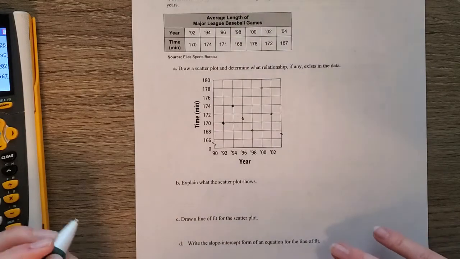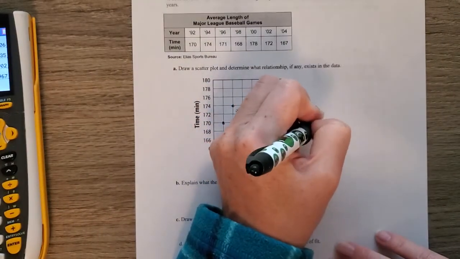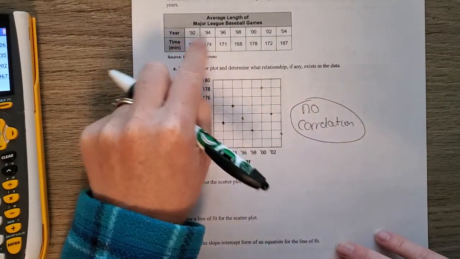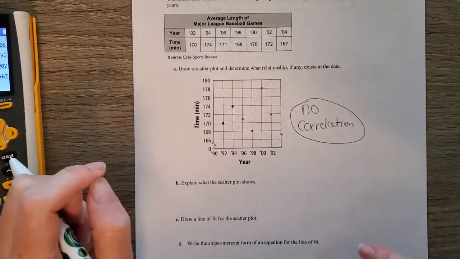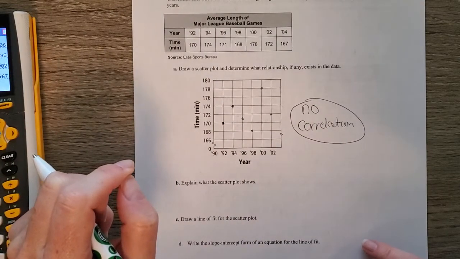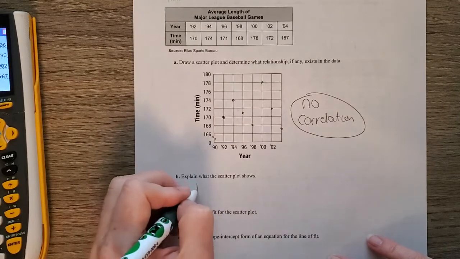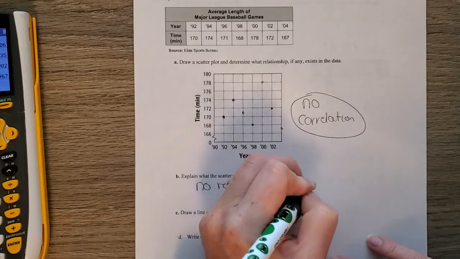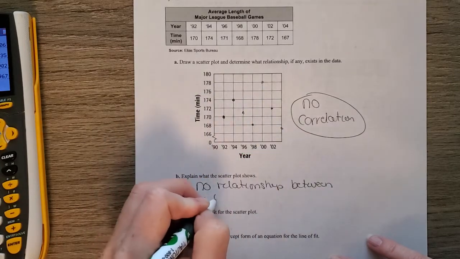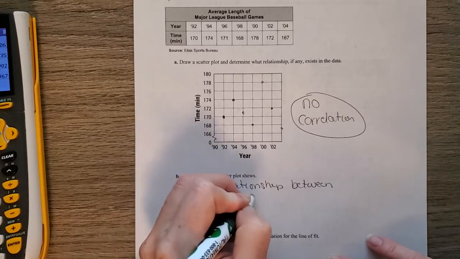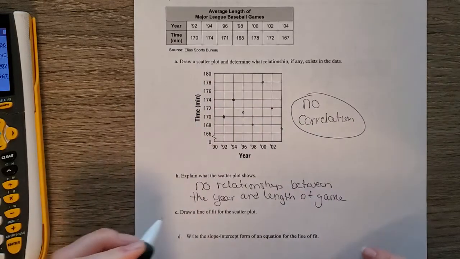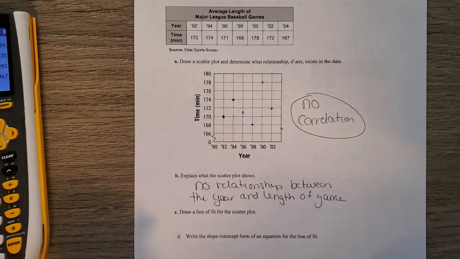Is there any relationship? In this one, there is no correlation. So what does that mean? The length of the baseball game did not change over time. It's scattered. There isn't a relationship between the year and the length of the game. So what does the scatter plot show? There is no relationship between the year and length of game. And because of that, we do not need to draw a line of fit or write the equation. We can't predict anything because there is no connection.